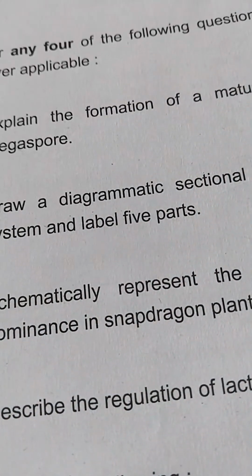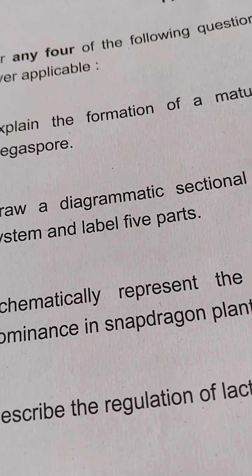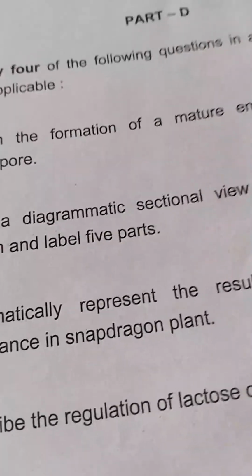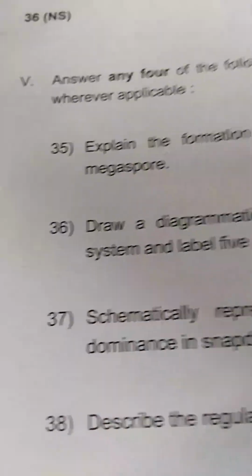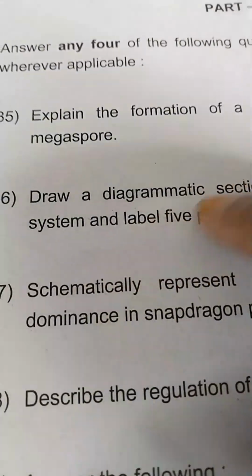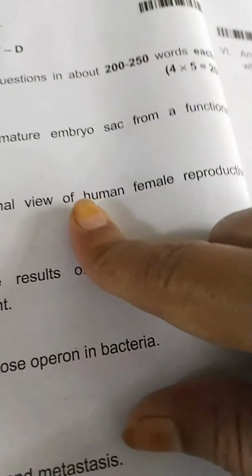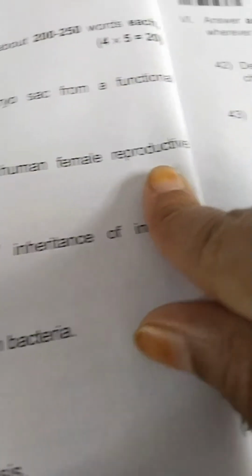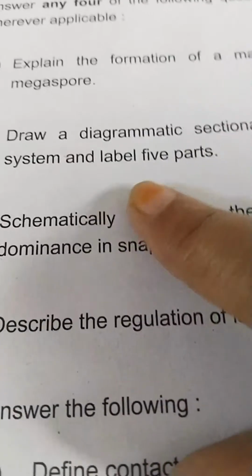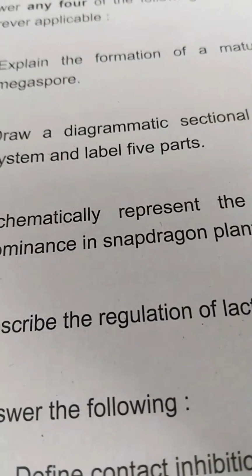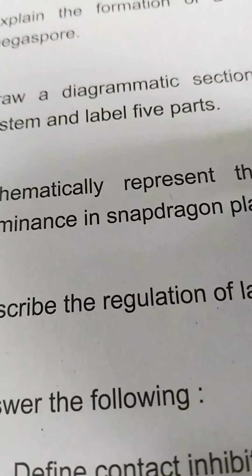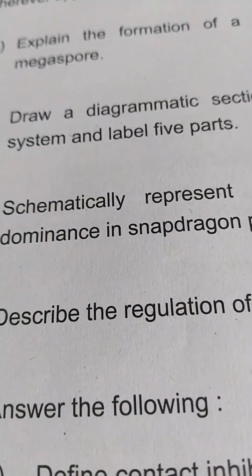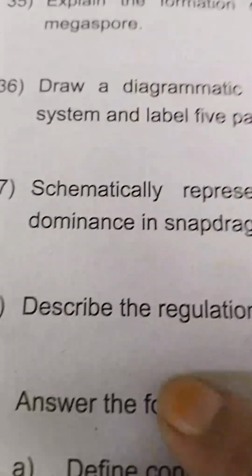Here we need to explain the formation of a mature embryo sac from a functional megaspore. Next question: draw a diagrammatic sectional view of the human female reproductive system and label any 5 parts. We need to draw the female reproductive system. After that, we need to label 5 parts, and each labeling carries 1 mark.